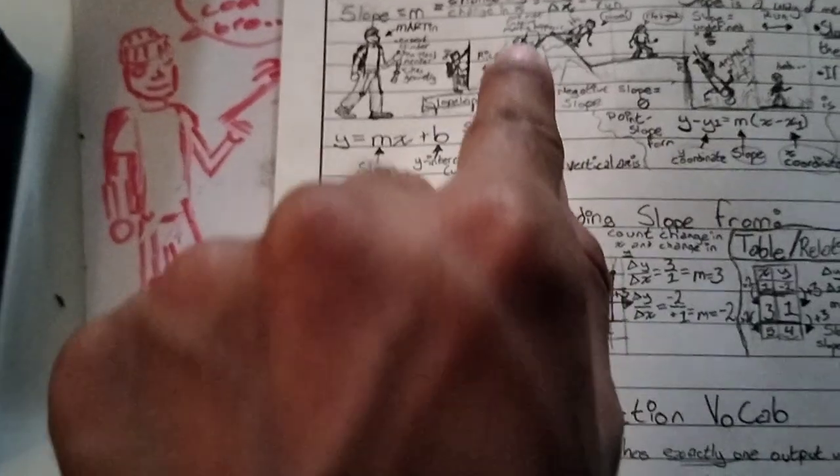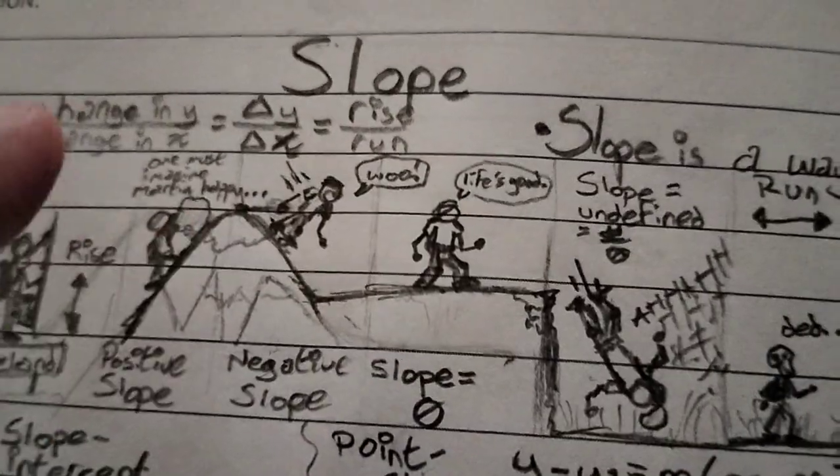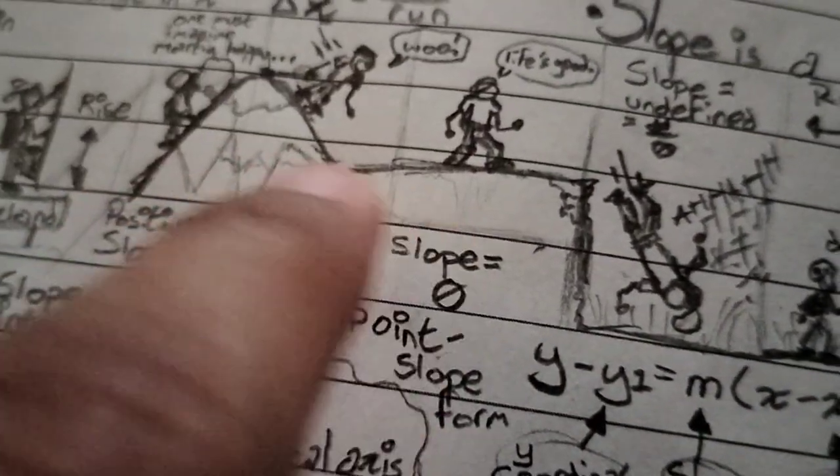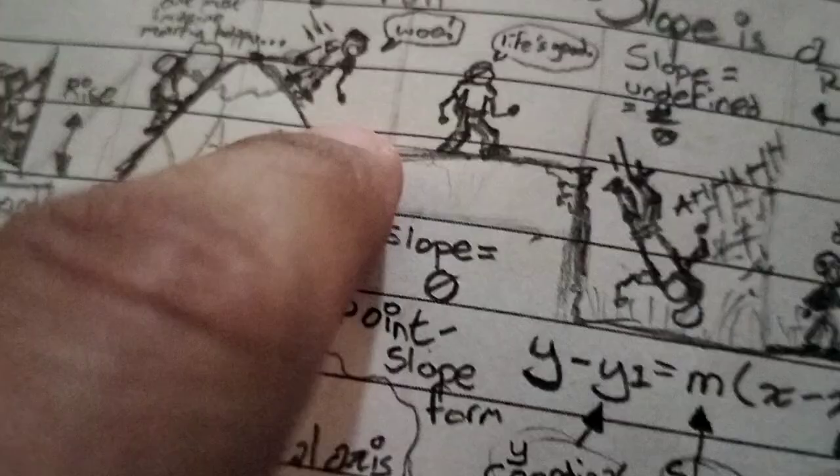Going from left to right, he's going down. Now from here, he's going down on a negative slope. From left to right, he reaches a 0 slope, the 4th type of slope.